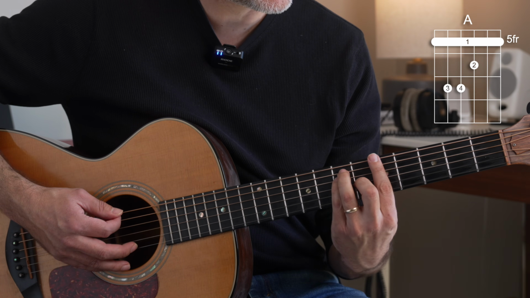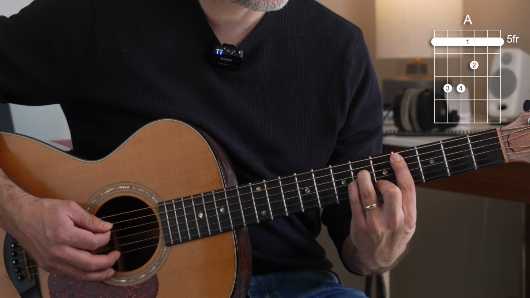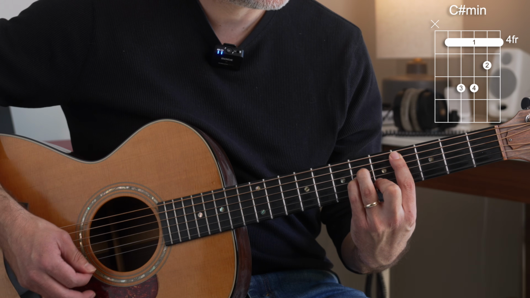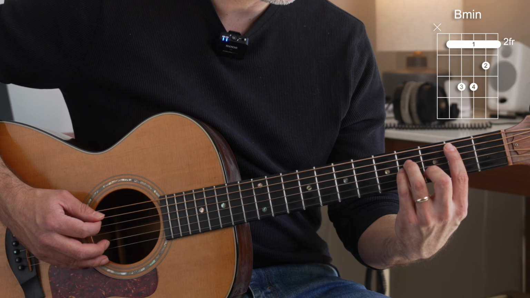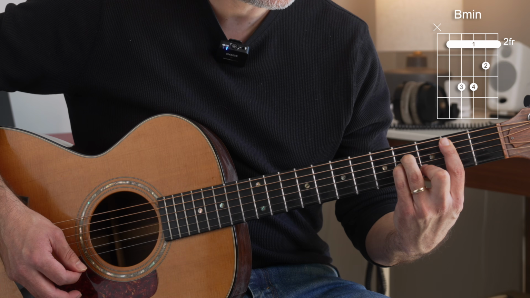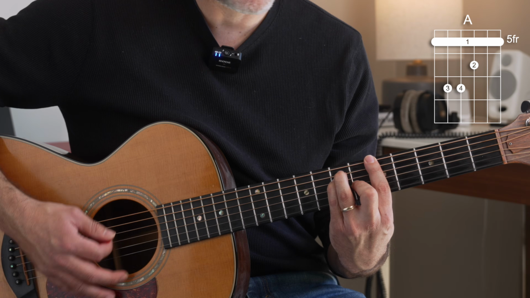Okay, so we start with A major, we move down 1 fret and into our minor form for C sharp minor. Now we have G major, so that's that major shape, 6th string again, but on the 3rd fret. And finally, the last chord in this progression, a B minor. That is the 2nd fret, that's the minor shape on that 5th string. So again, we are simply going down 1 fret at a time, major form, minor form, major form, minor form. And then it starts all over again.